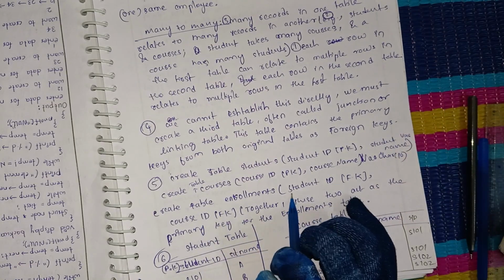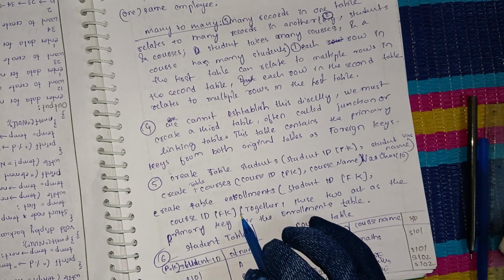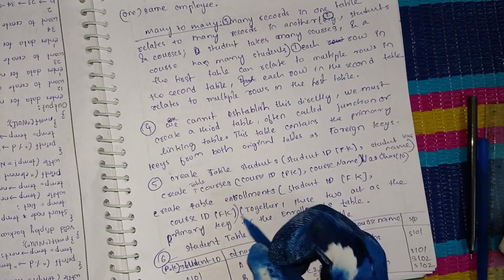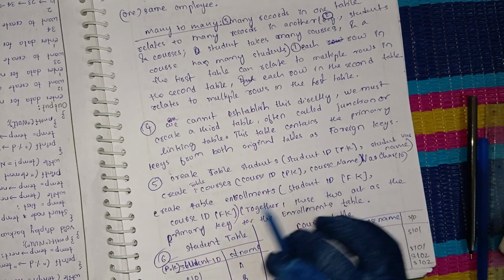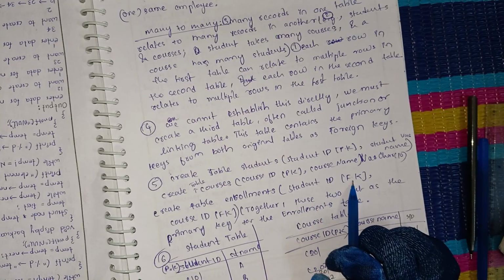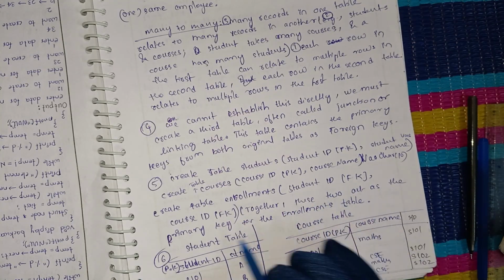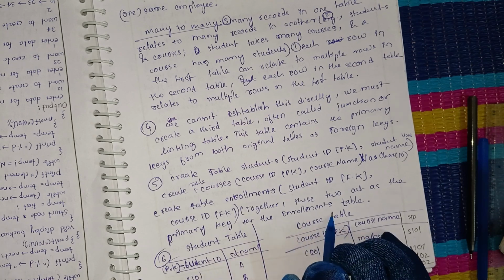Then create table enrollments, with student ID as a foreign key and course ID as a foreign key. So here we are taking student ID and course ID from these two tables as foreign keys. These two act as the primary key for the enrollments table.